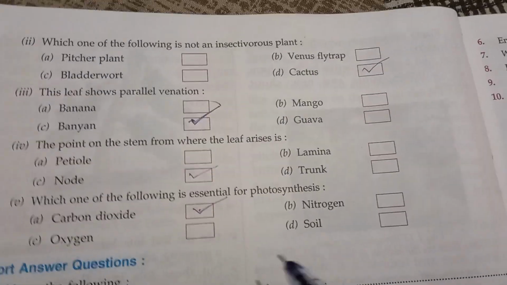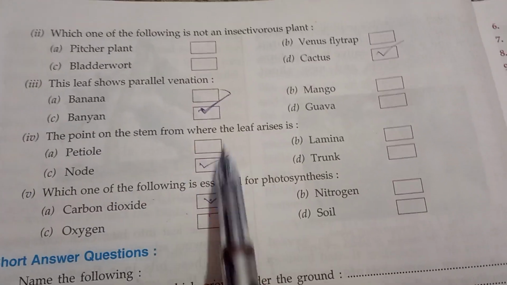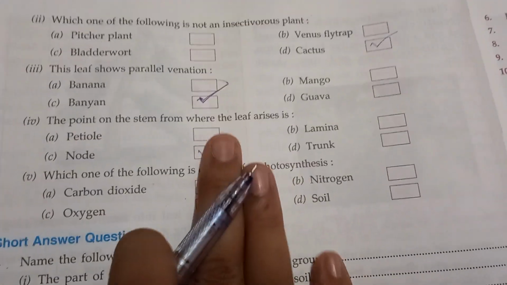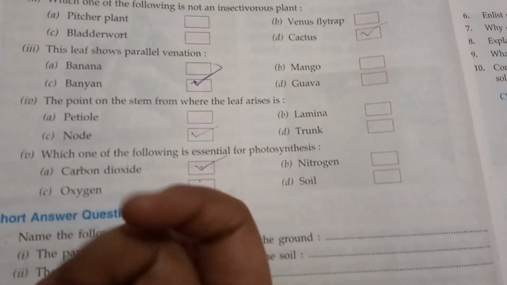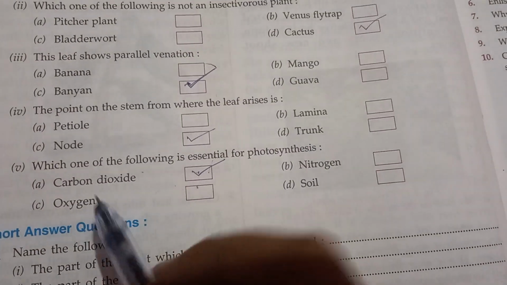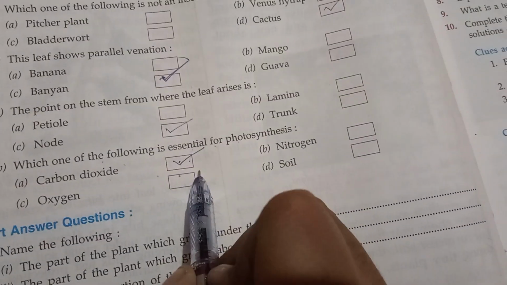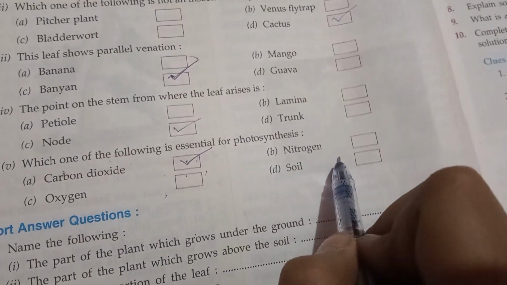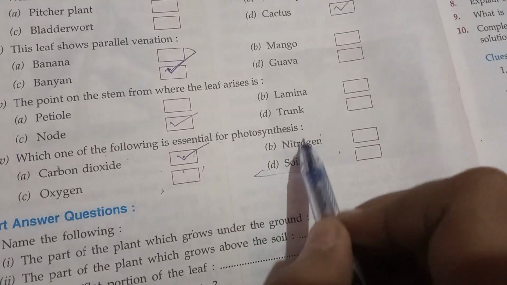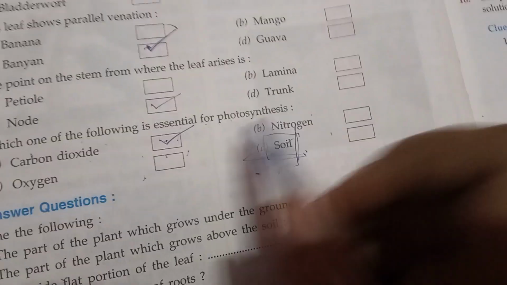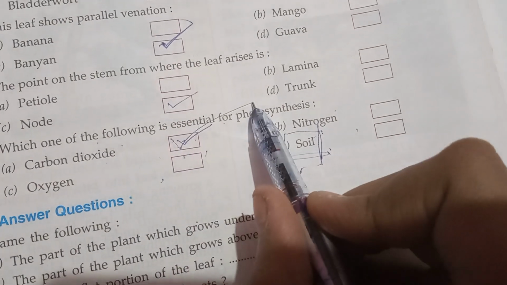All the answers are visible now, so there's no point in hiding them. Which of the following is essential for photosynthesis? Carbon dioxide, oxygen, soil, nitrogen. Soil is not. If there is a leaf, it will be important, but the leaf is not there, so carbon dioxide is important.